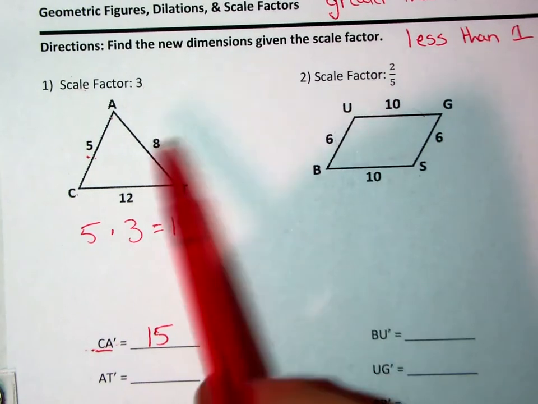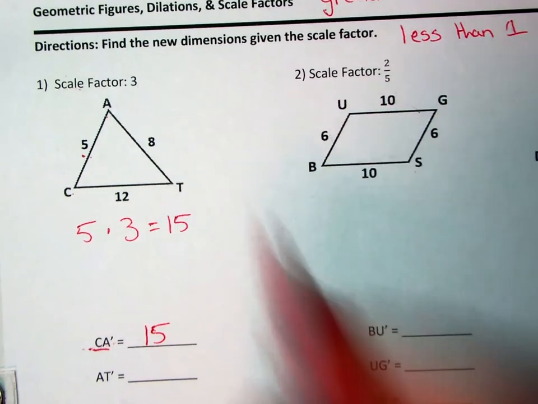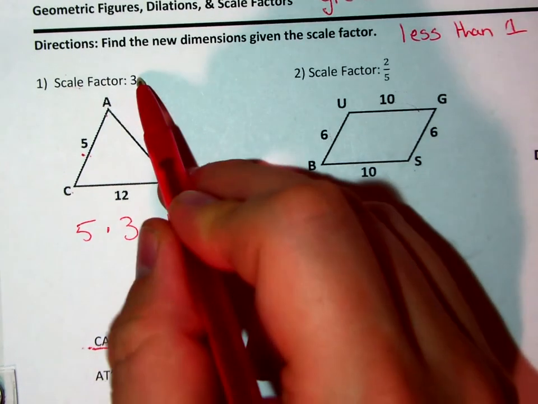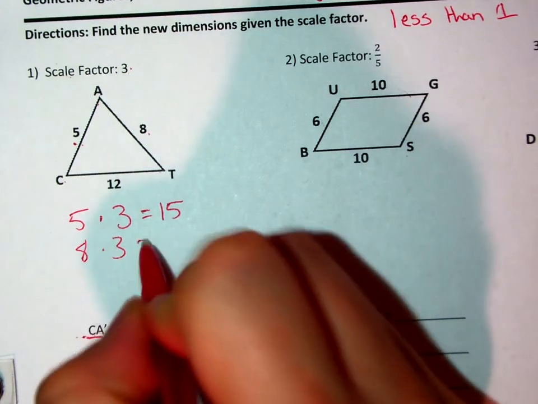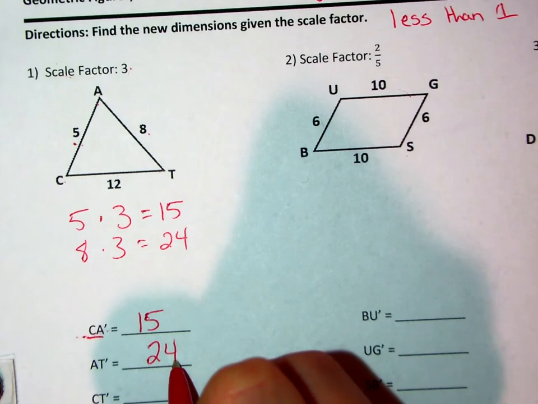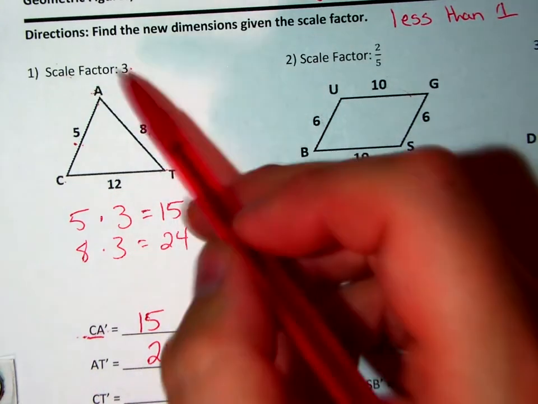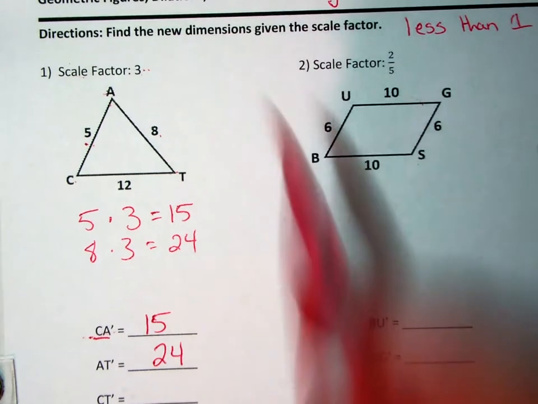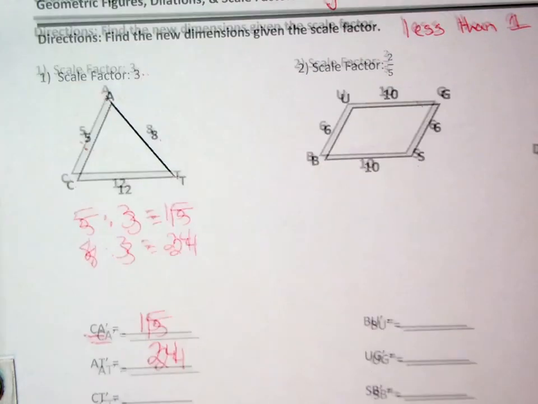Same process takes place for AT. AT on my pre-image is 8 units. 8 units times my scale factor of 3. So my AT prime, that was 8 units, when a scale factor of 3 is applied to it, becomes 24 units.